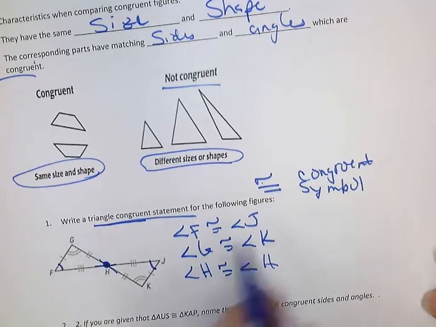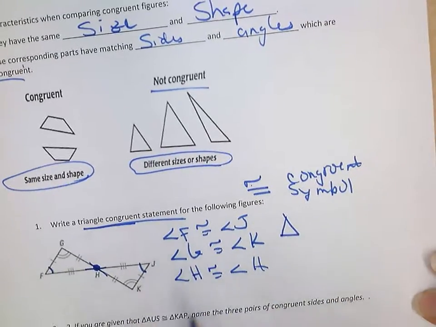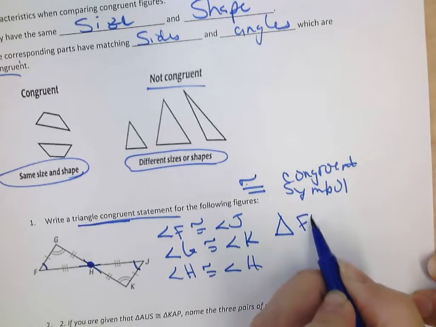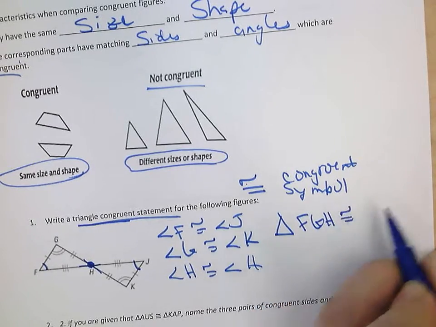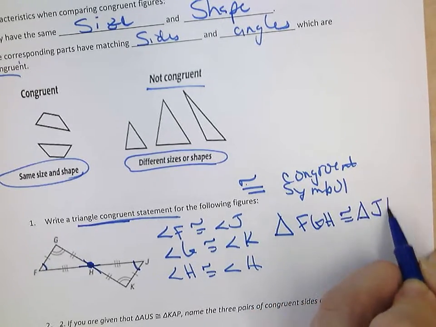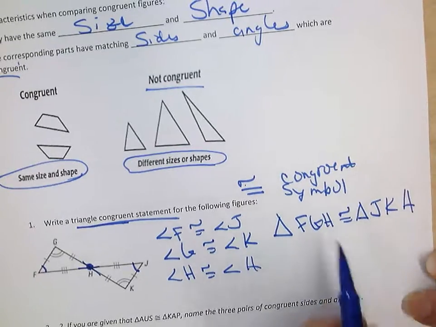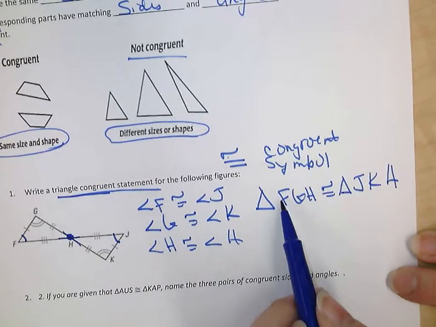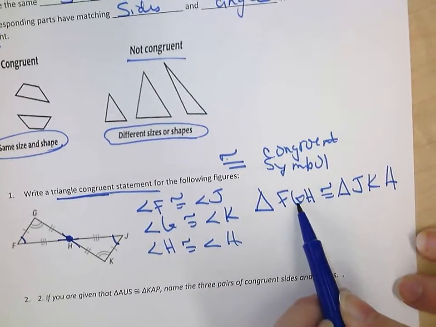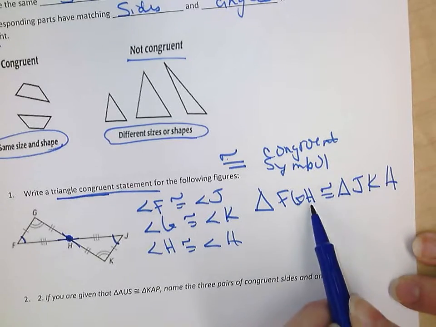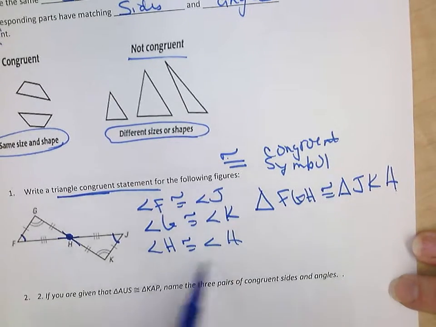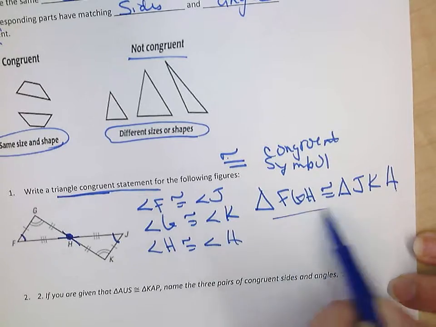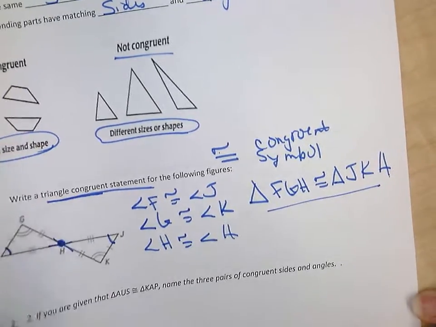Now going right down the line, we can say that triangle FGH is congruent to triangle JKH. So we just match those right up. F is congruent to J, G is congruent to K, and H is congruent to H. We can simplify this whole thing by writing a congruency statement.